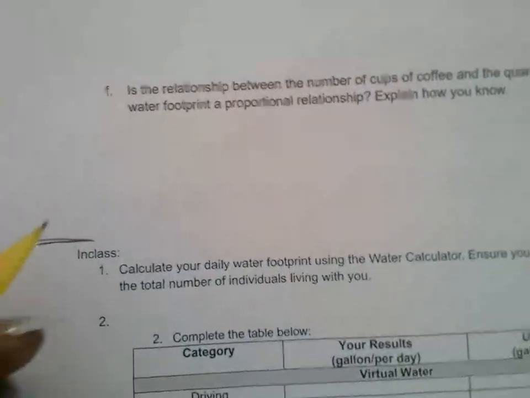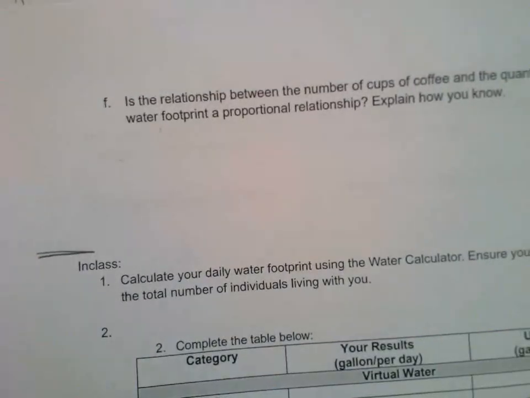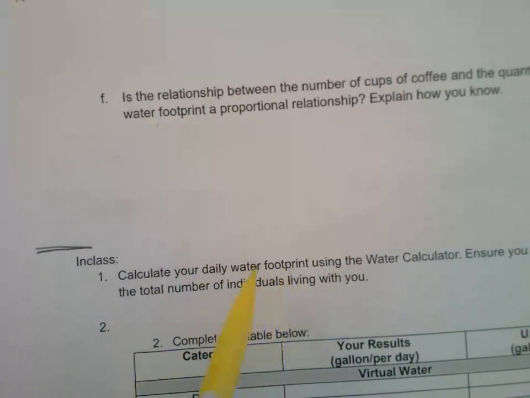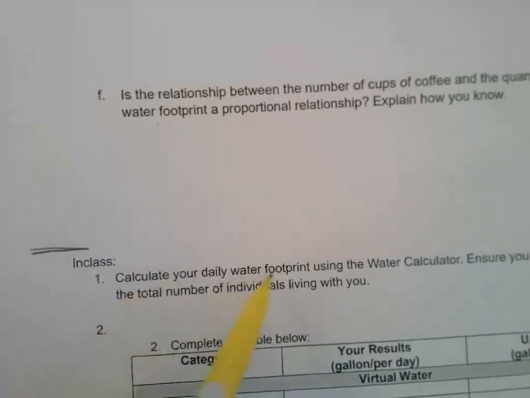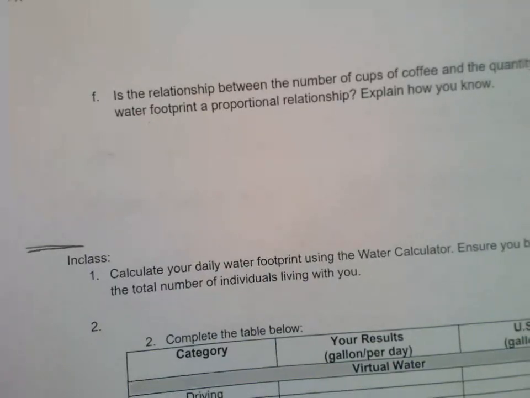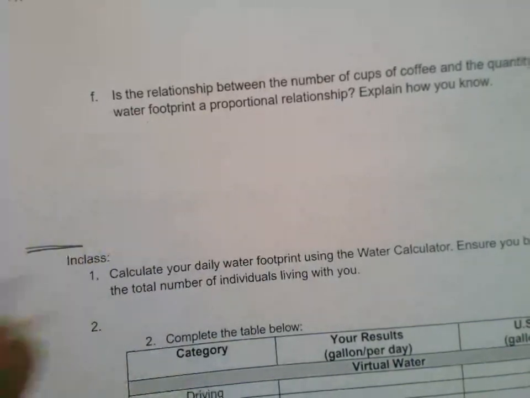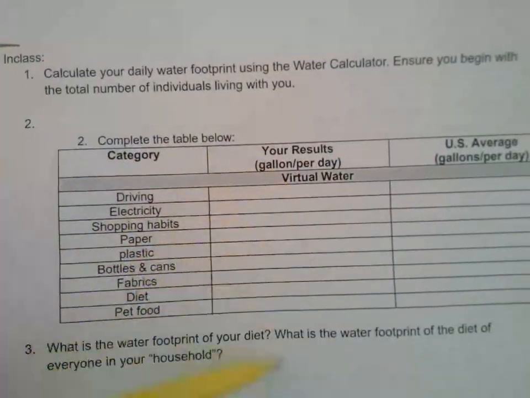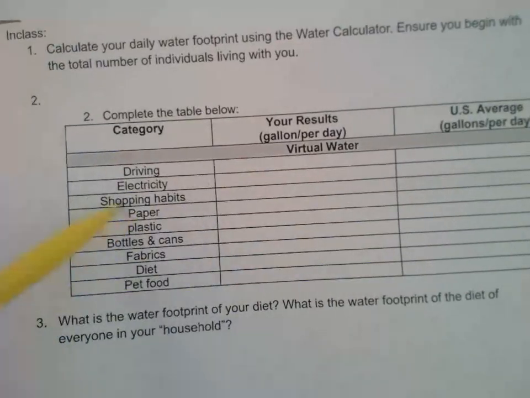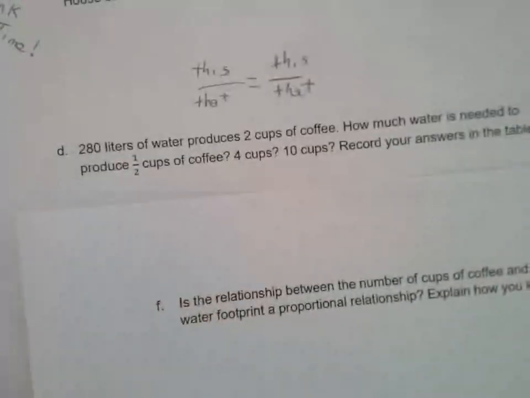Last night, I did send a message out and asked you to look up what water footprints are. If you have not done that, please take some time to research what water footprints are. And also click on the water calculator link that is inside this, because that's going to get us into our project that will probably go for next week if we're not in school on Friday.